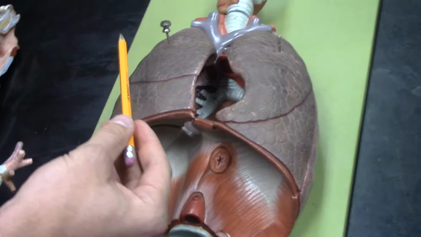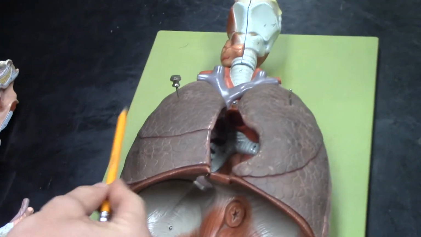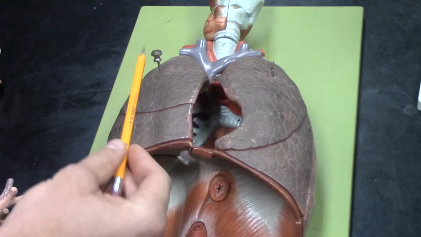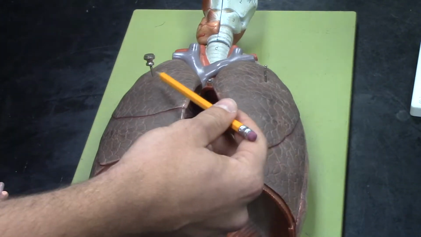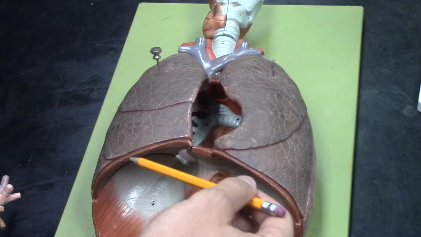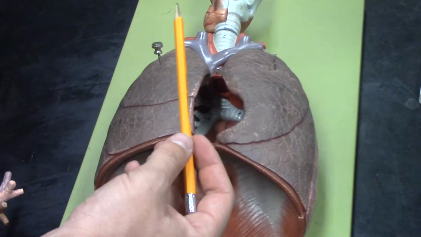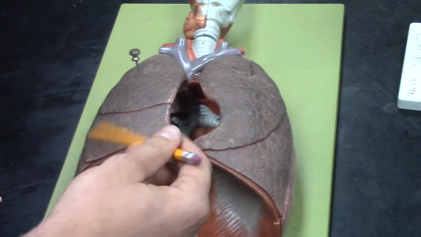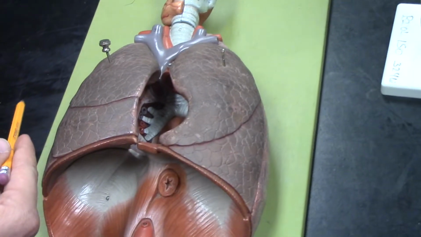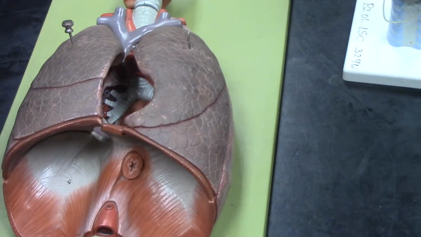The parietal pleura is the outermost membrane and is attached to the inner surface of the thoracic cavity. The visceral pleura is a delicate membrane that covers the surface of the lung itself. And there is pleural fluid present in these cavities that acts as a lubricant and allows respiratory movements to occur.